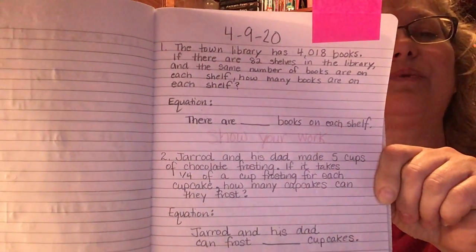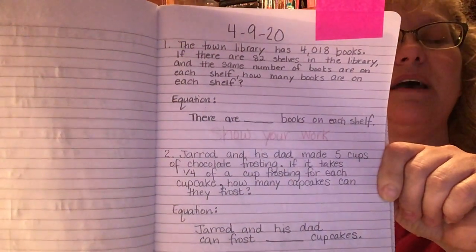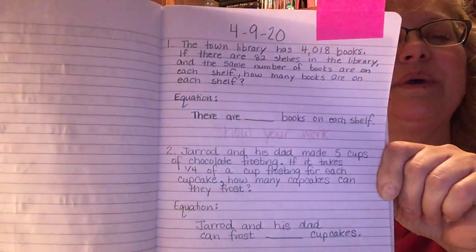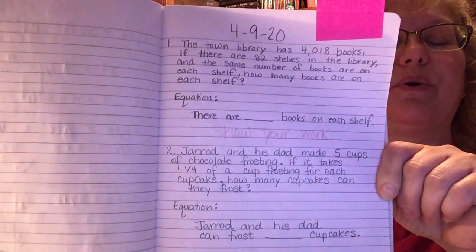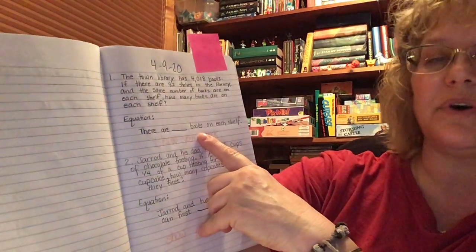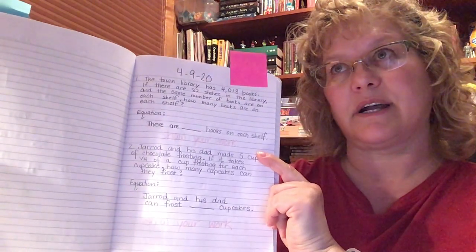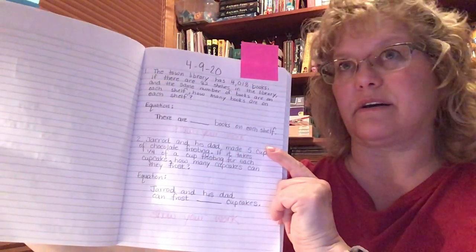The first thing you need to do right there is write an equation, and then you need to solve the problem. And after you solve the problem, we're always trying to make sure we label what we're doing. In this particular math program, they like you to write the answer in a complete sentence. That way, it helps your brain to think, oh yeah, what am I solving it for? I'm solving it for, in this particular one, how many books are on each shelf. So I wonder if that's a grouping or a sharing problem.